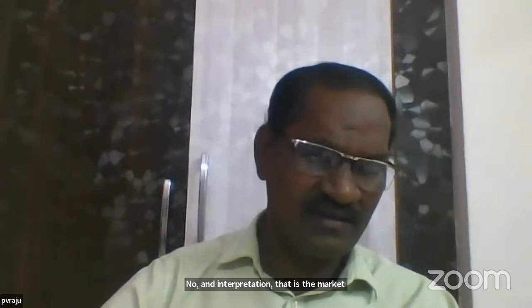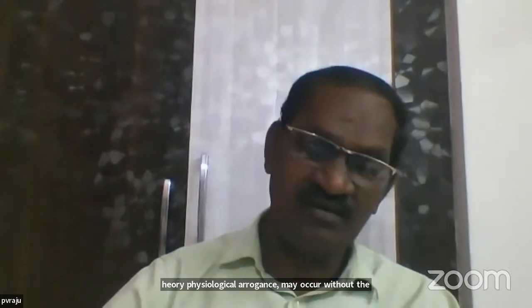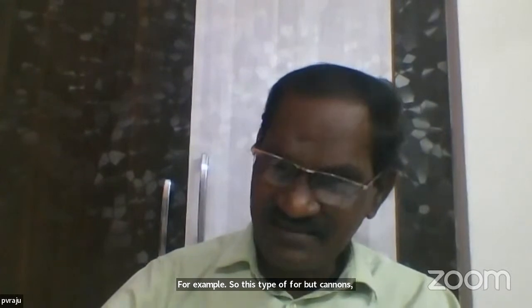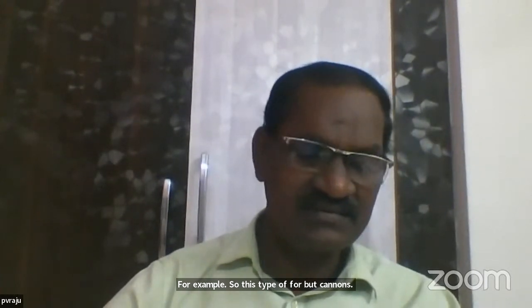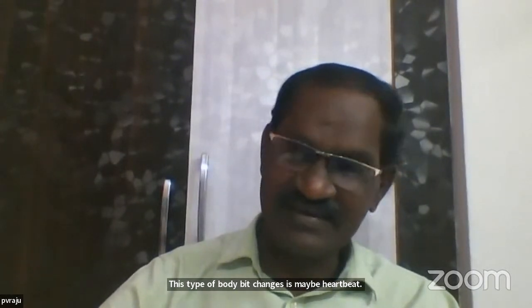Then the fourth one is the Cannon-Bard theory. In the Cannon-Bard theory, physiological arousal may occur without the experience of any emotion. For example, Cannon's theory says that these bodily changes, maybe heartbeat, maybe trembling and sweating, may also happen in some positive situations.